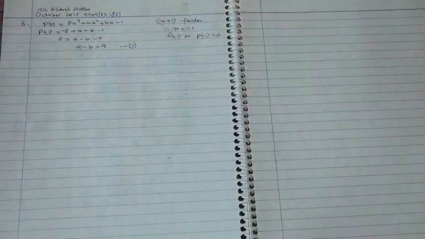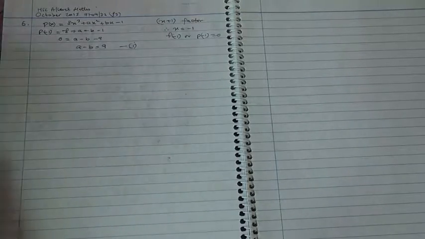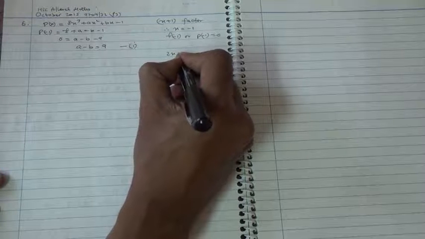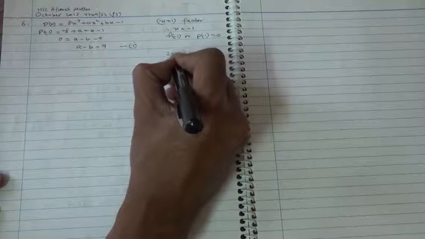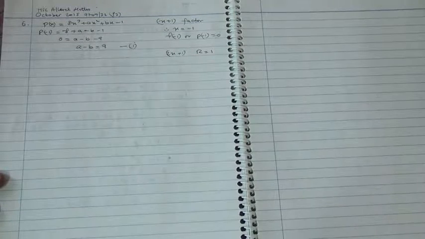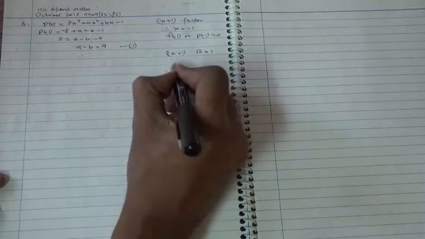Now let us move on to do the second part. We are told that when p(x) is divided by 2x plus 1, there is a remainder of 1. So x is going to be minus half.